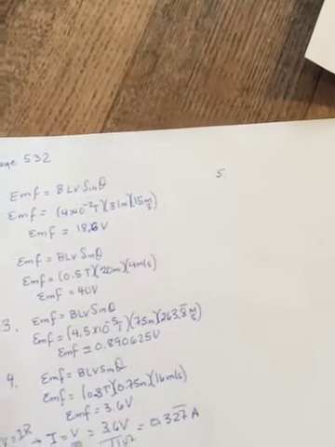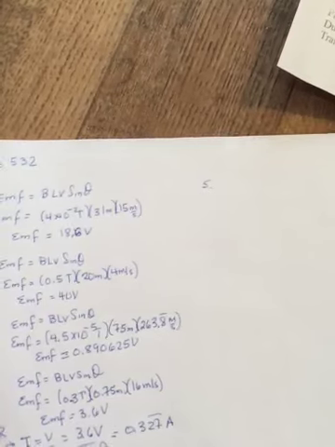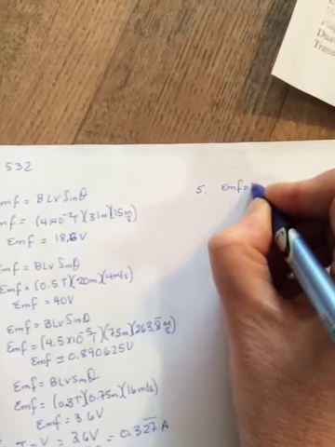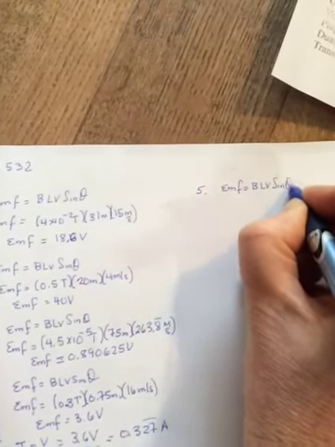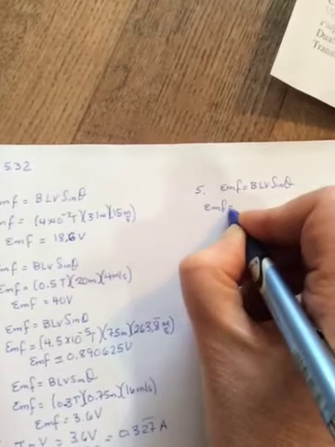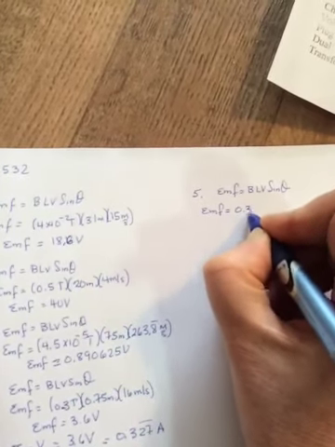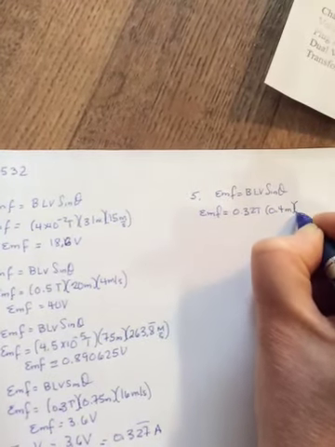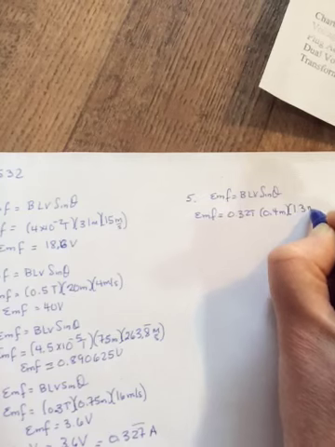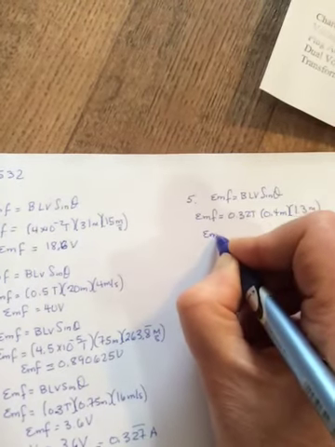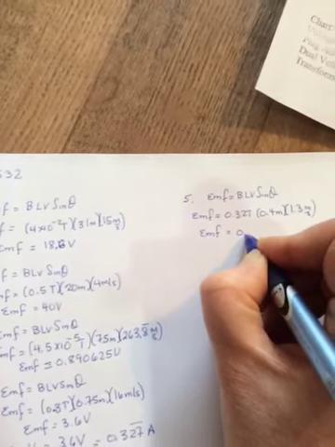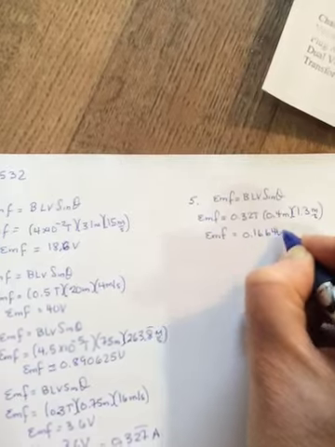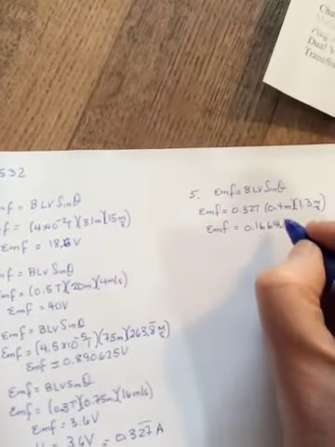Number 5. It says a 40 centimeter wire moved perpendicular through a vertical magnetic field of 0.32. Okay, so first step, find your EMF, BLV sine theta. So 0.32 Tesla, 40 centimeters, so 0.4 of a meter, and it's moving at a rate of 1.3 meters per second, and again, perpendicular. And so you get 0.1664, I think that is. Yeah, volts.